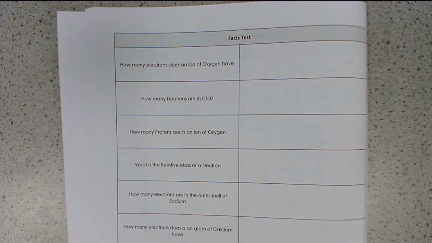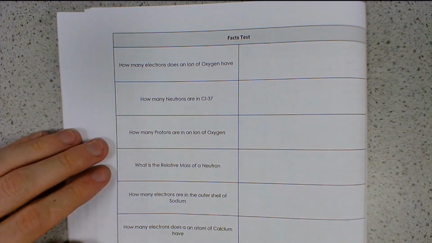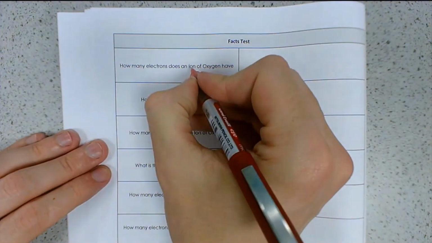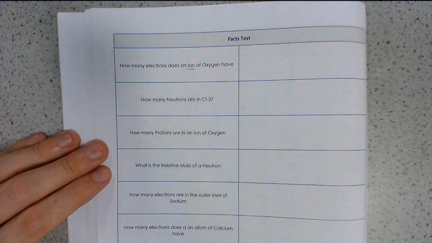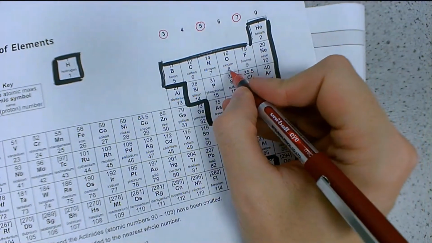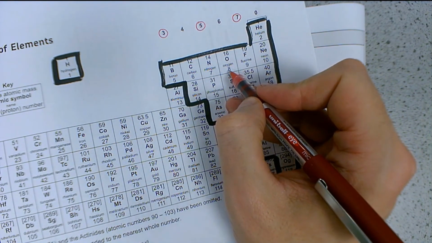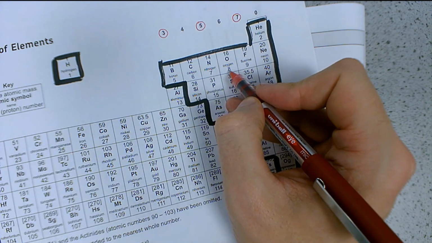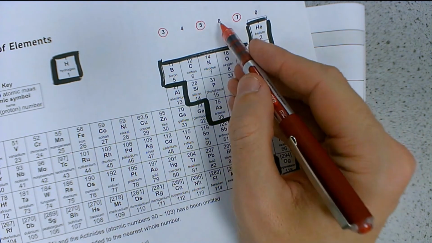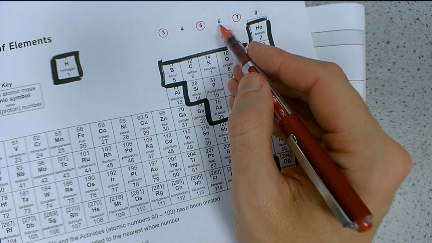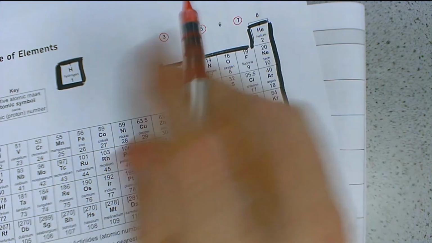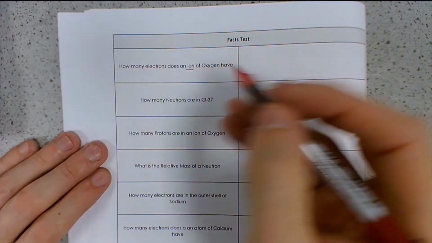Okay, I'm just going to go through the answers quickly. As per usual, mark them off if you got them correct, correct in green pen if you got them wrong, and then at the end give yourself a score out of 10. So, how many electrons does an ion of oxygen have? Oxygen atoms will have 8 protons, meaning they'll have 8 electrons, but an ion of oxygen, because it's in group 6, will gain 2 electrons. So if it had 8 to start with, but it gains 2 more, it would have 10.